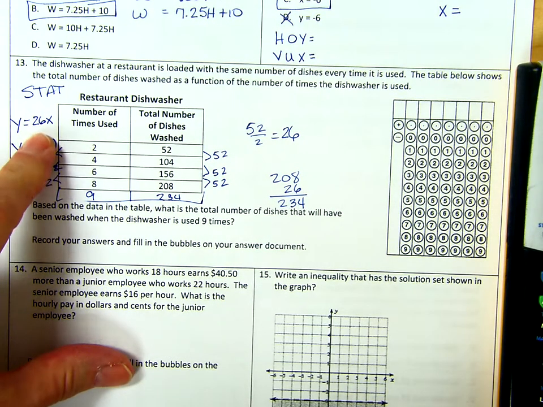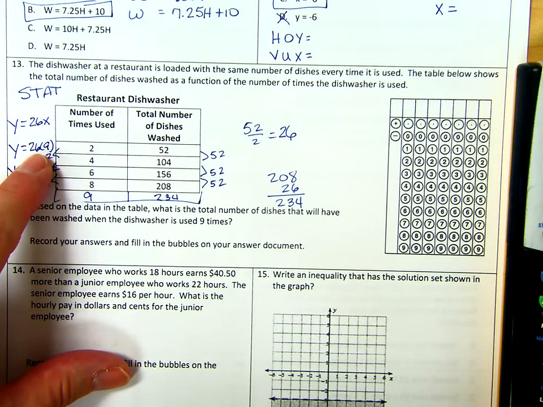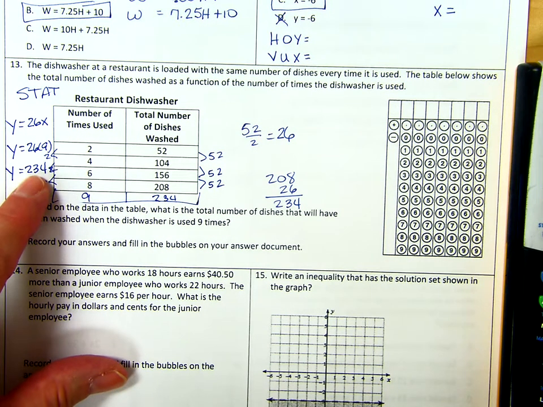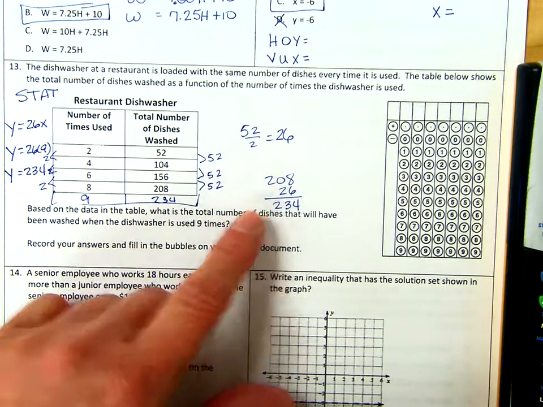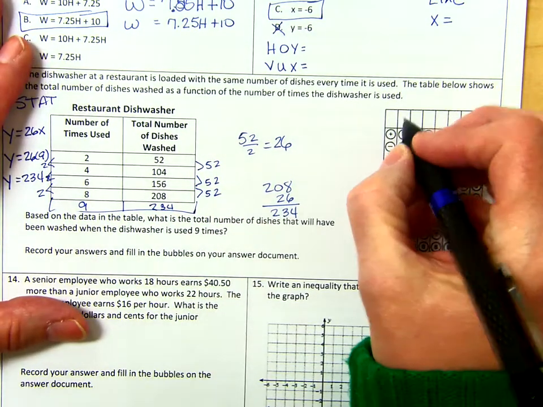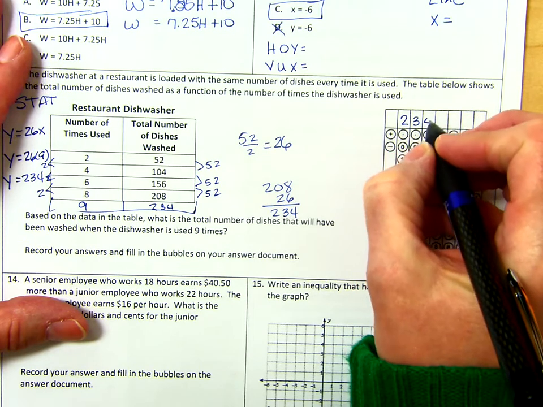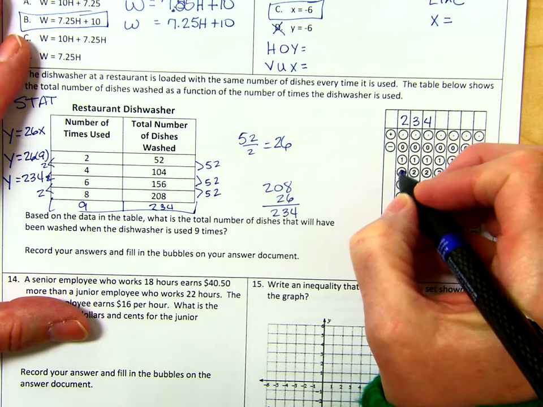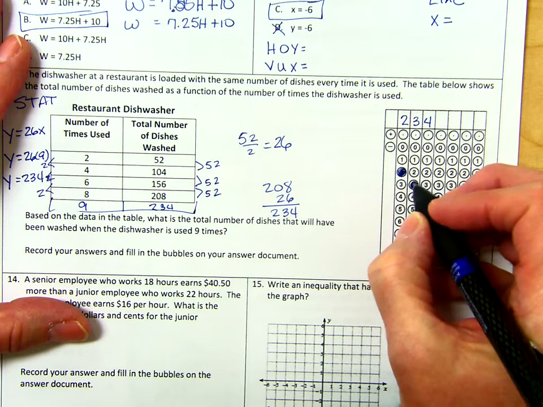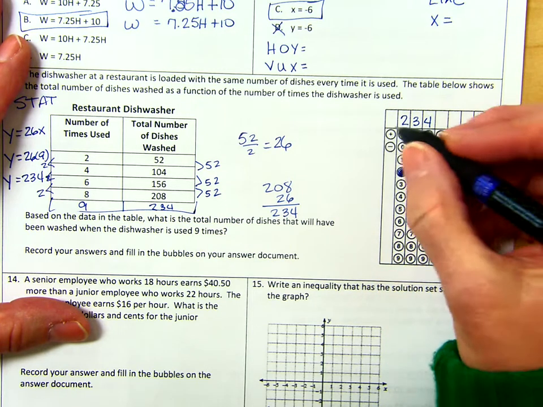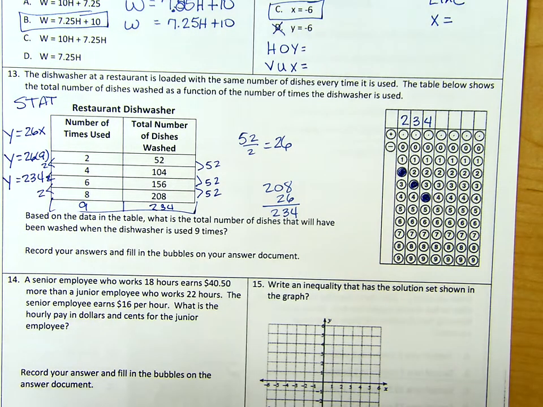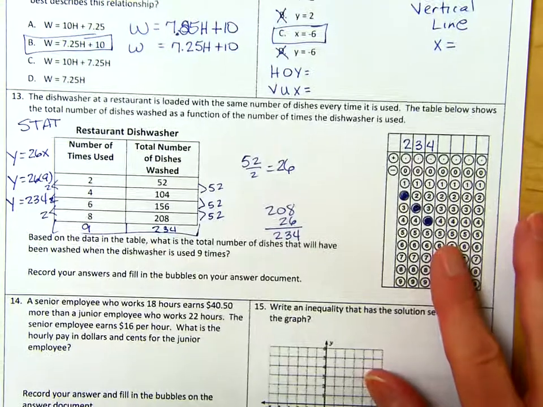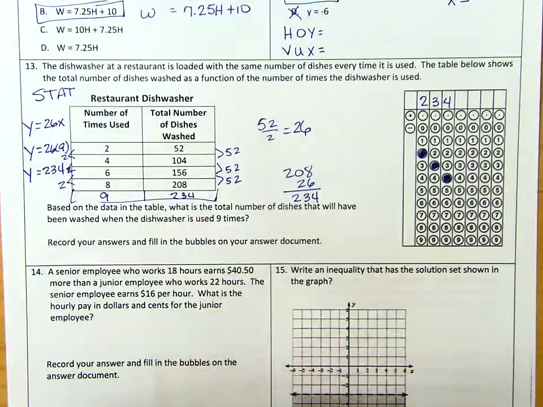Whether we use stat, get an equation, and substitute in, or look at the table of values, or find our slope and extend our table, either way, we're going to get 234. Don't forget to bubble in, because that's what the computer reads. Putting it up here is necessary, also putting it here is necessary. So this is part 2, and we will have part 3 starting at problem number 14.